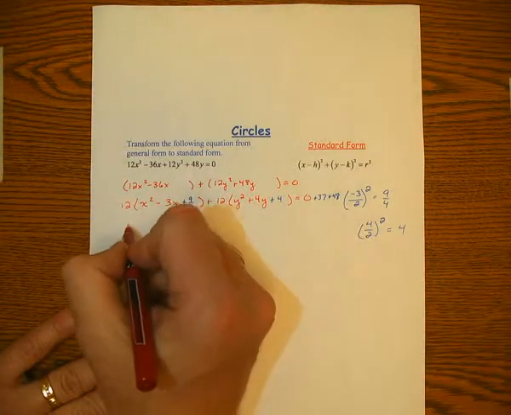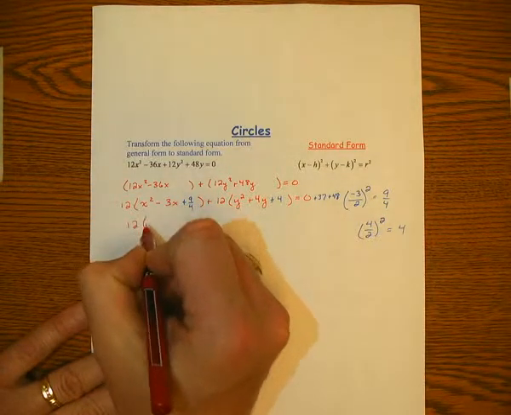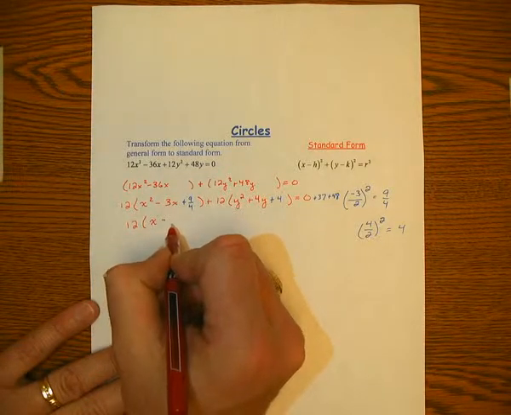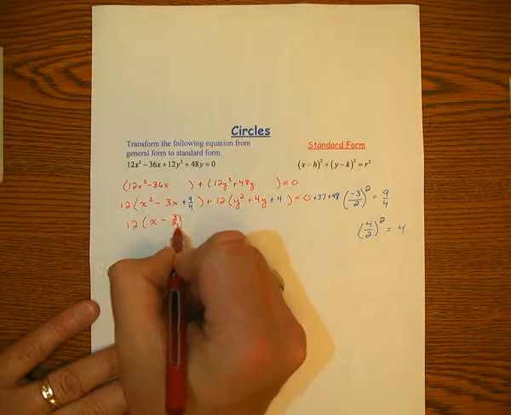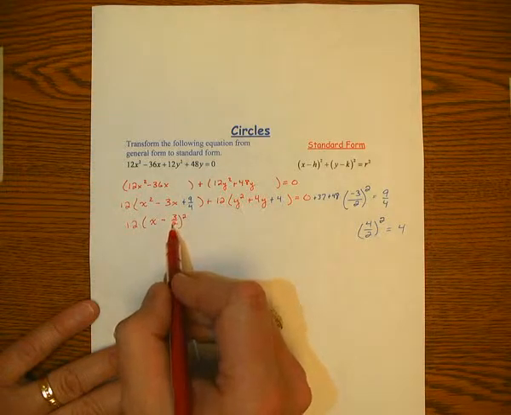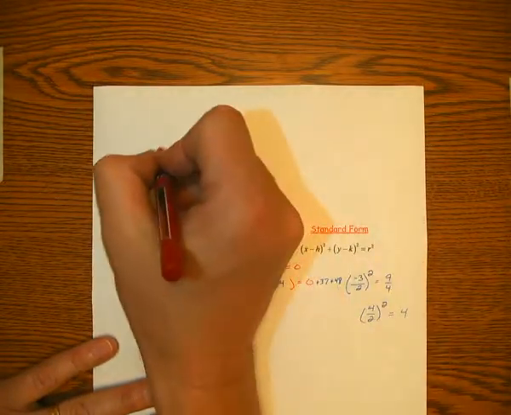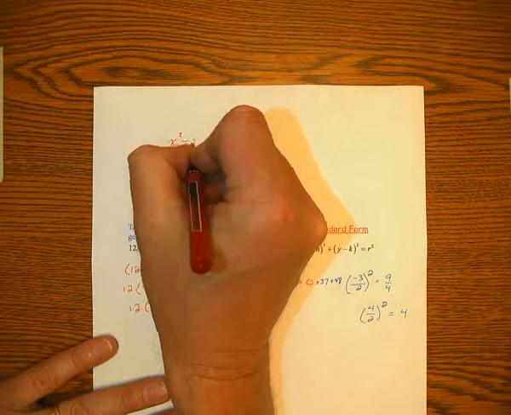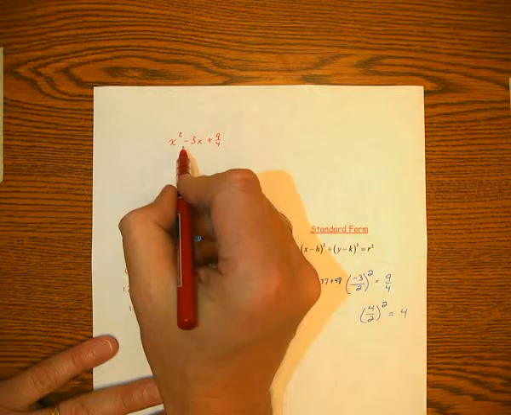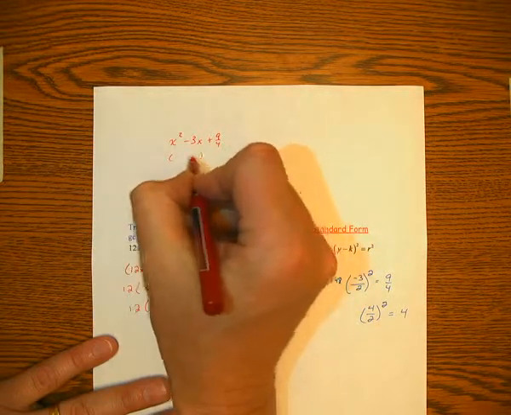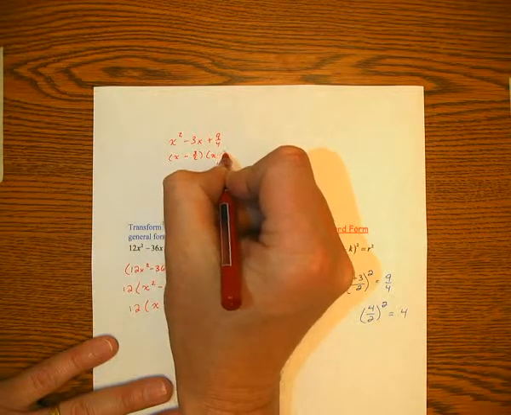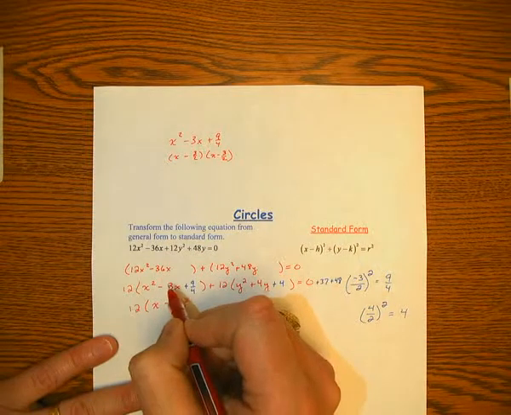All right, so bringing this down, this now becomes 12 multiplied by x minus 3/2 squared. Well, this is x minus 3/2. If you review yourself from earlier about how to complete the square, if you factor this down, this factors down to x minus 3/2 times x minus 3/2.